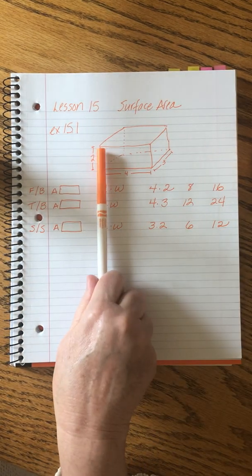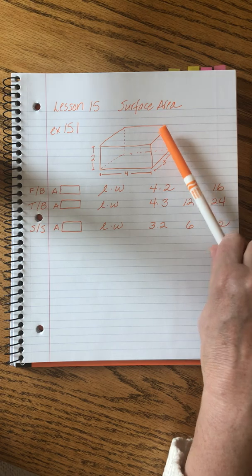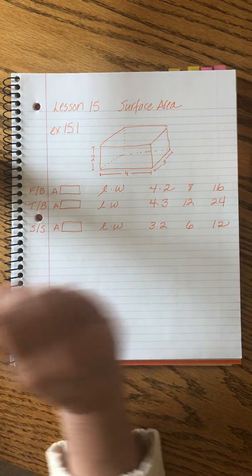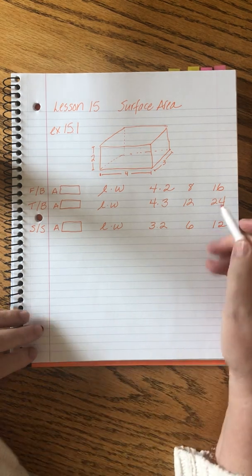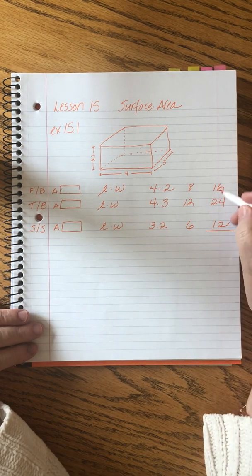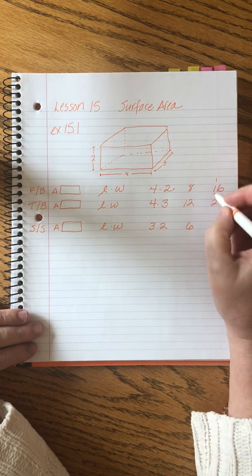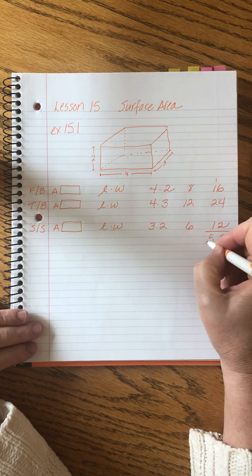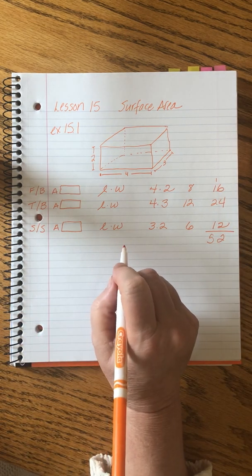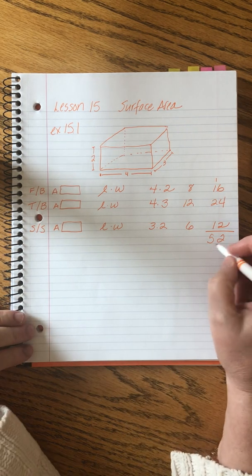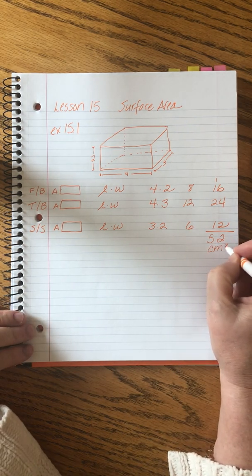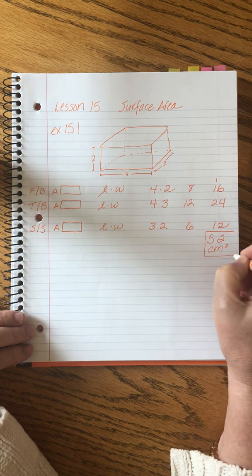So now I have found the area of each of these different surfaces, the 6 different surfaces that make up our rectangle, and so my final step is to add. 24, 8, 12... the total is 44, and now I need a unit, and I go look back at the problem. It says dimensions are in centimeters. So I write centimeters squared, and this is my final answer.